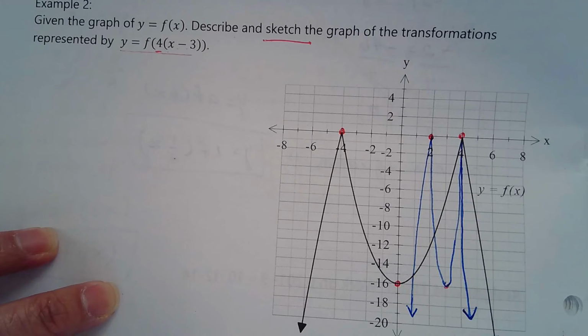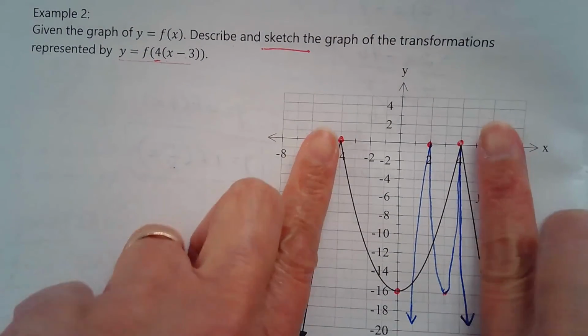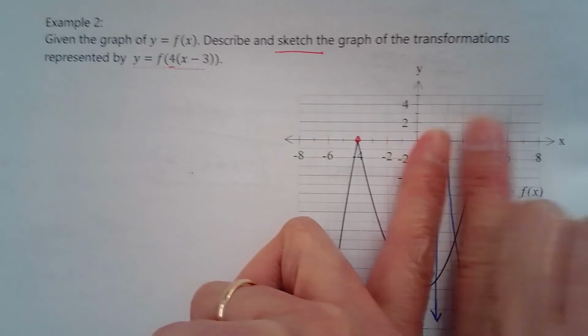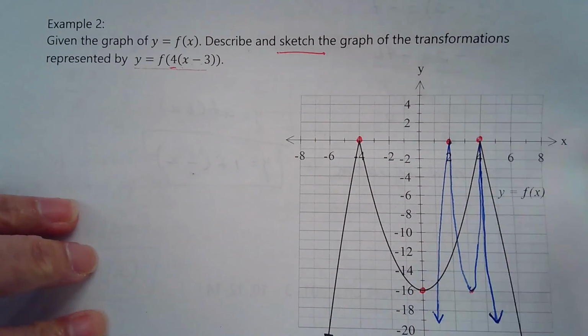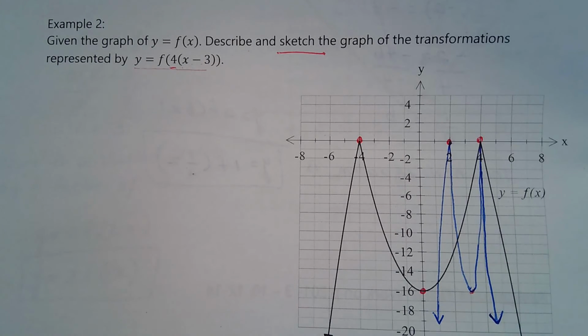Is that okay? So what we did is we compressed this first and then moved it to the right 3 units. How's that one? Is that okay?